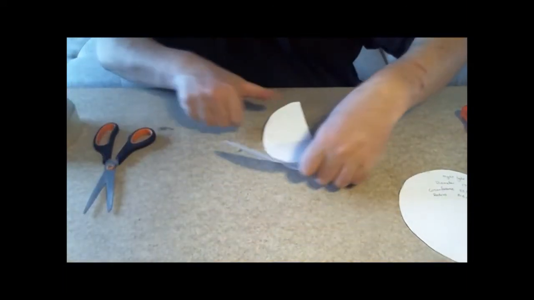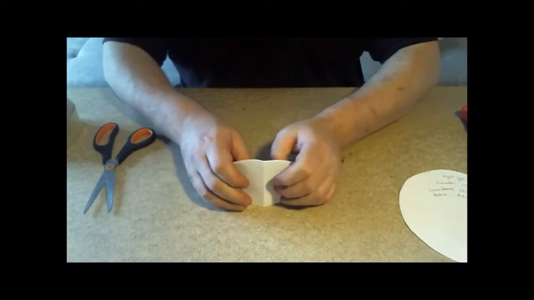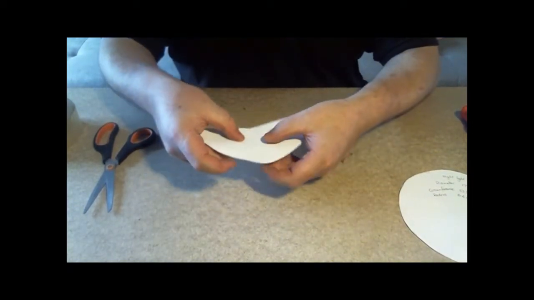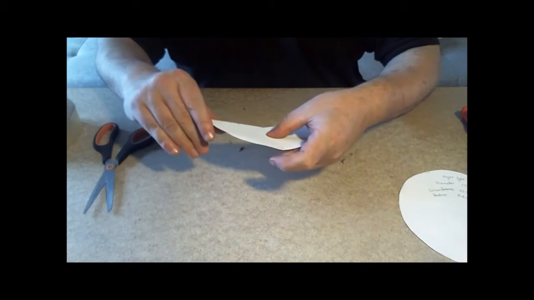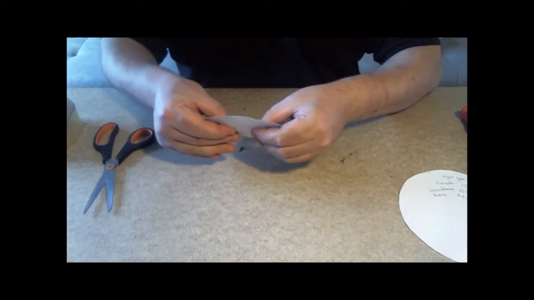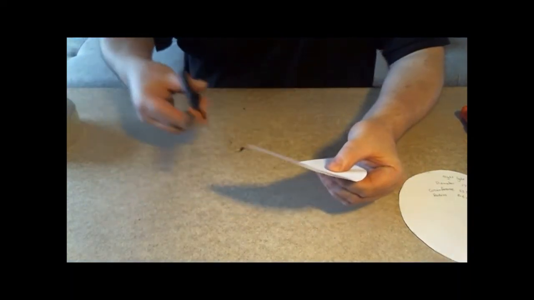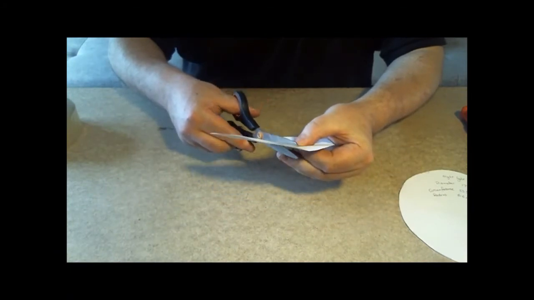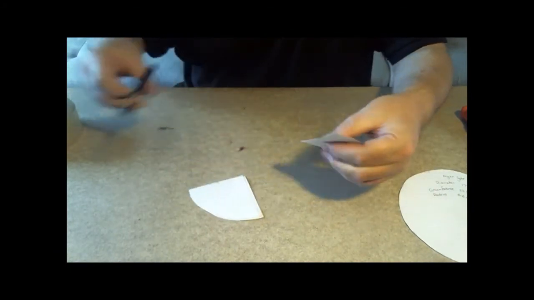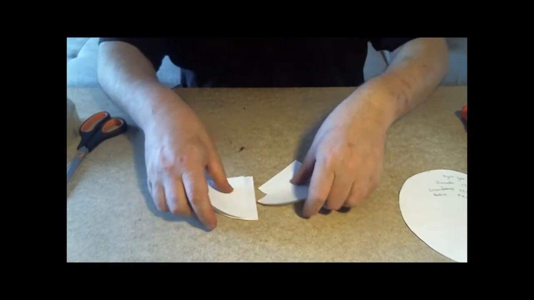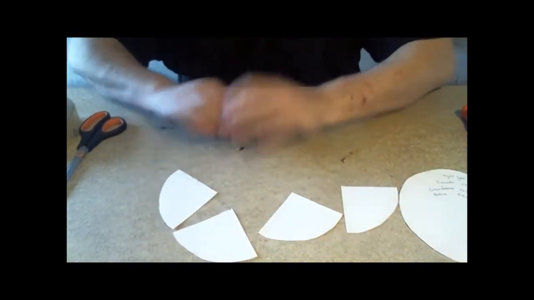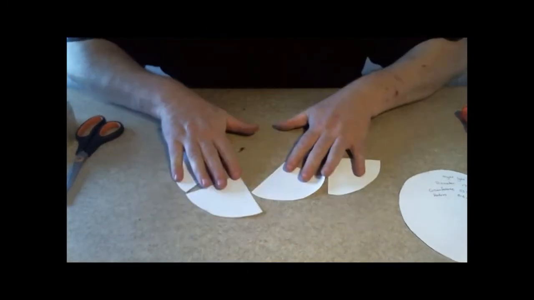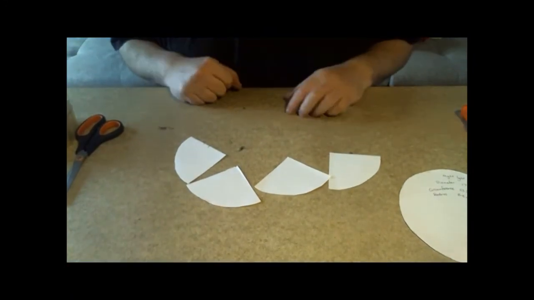Put those two there because they are supposed to be the same. Lined up straight through the middle, and I've got 4 sectors. And the question is, what can I do with those that will help me create the area of the shape?